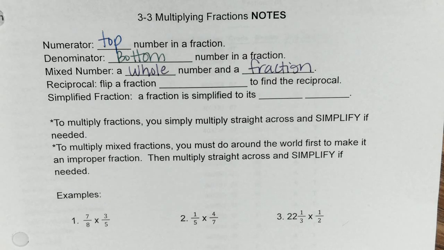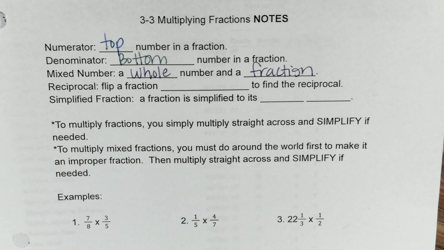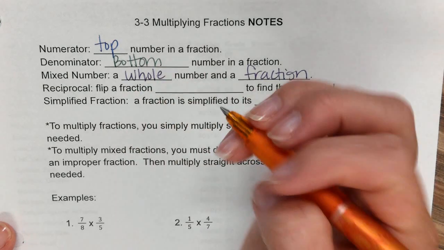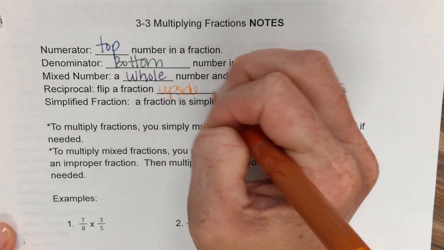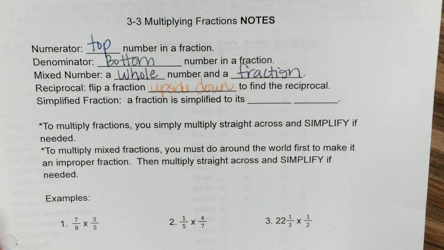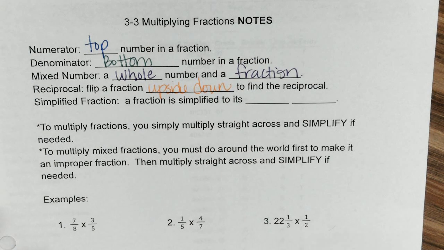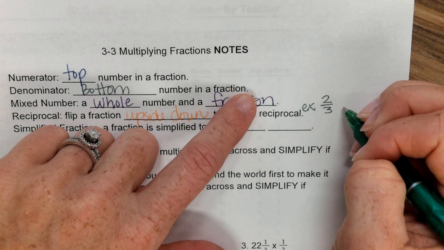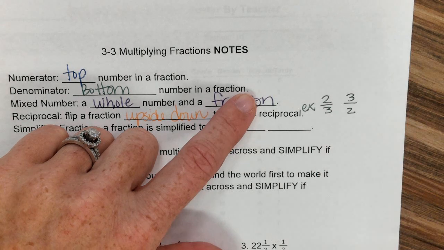Now, this is a word you need to know. It is called a reciprocal. Did y'all learn this word last year? Yes. A reciprocal is when you take a fraction and you flip it. You flip it upside down. So whatever was on top is now on bottom, and whatever was on bottom is now on top. It is where you flip a fraction upside down. Now, you won't need to do this today, but we will when we're dividing. So we wanted to go ahead and talk about it. So in a reciprocal, an example of a reciprocal, if you take 2/3, what is the reciprocal? 3/2.